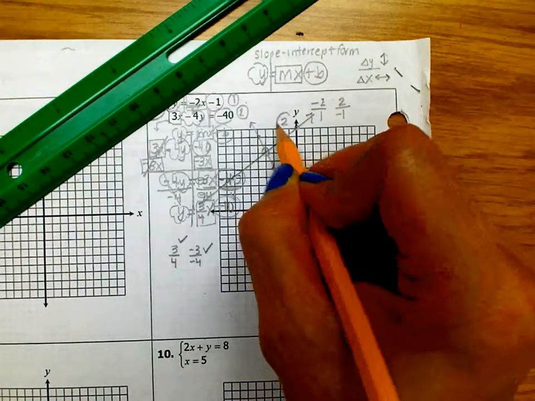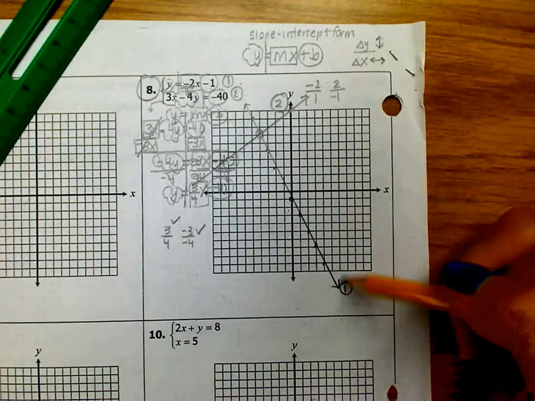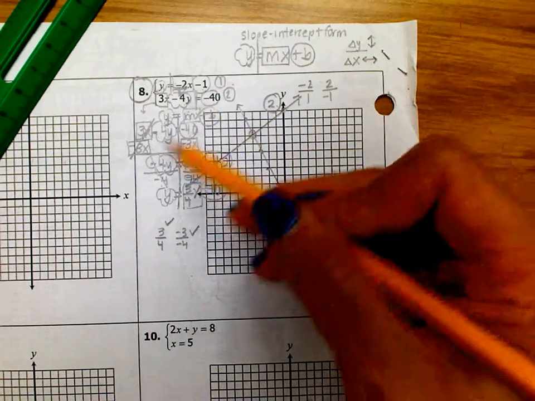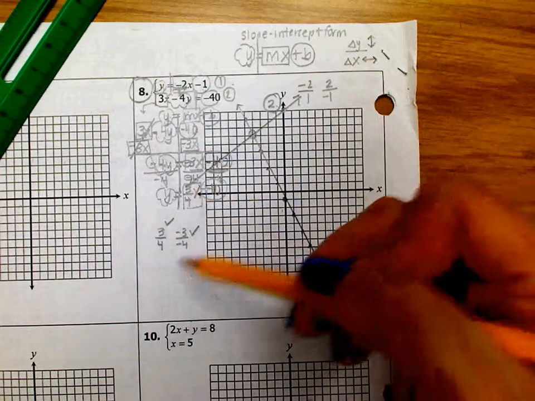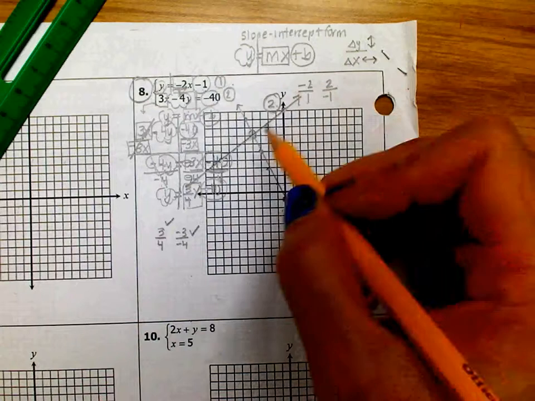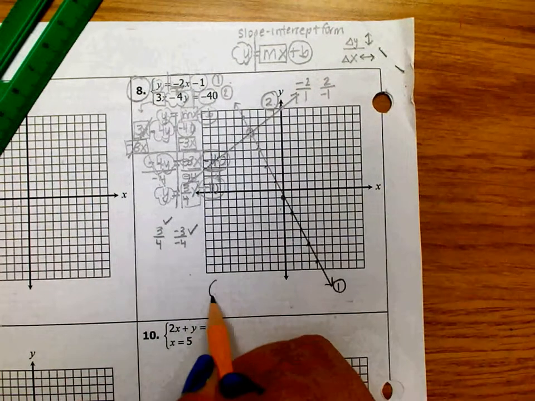So here's my first equation. Here's my second equation. See how we had to do a little extra work here? You can always rewind the video before this looks like a mess. And then you can see that this is the point of intersection. So where is that? That's 1 solution, but what is the exact solution?